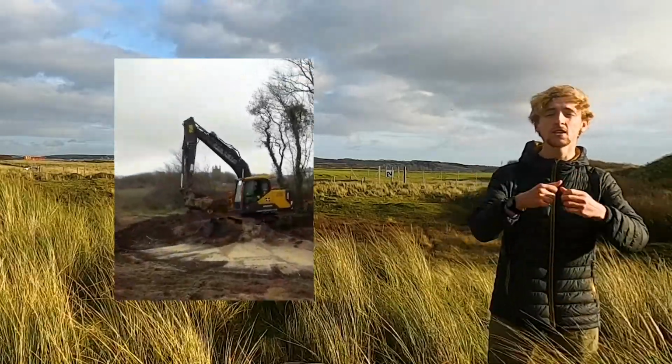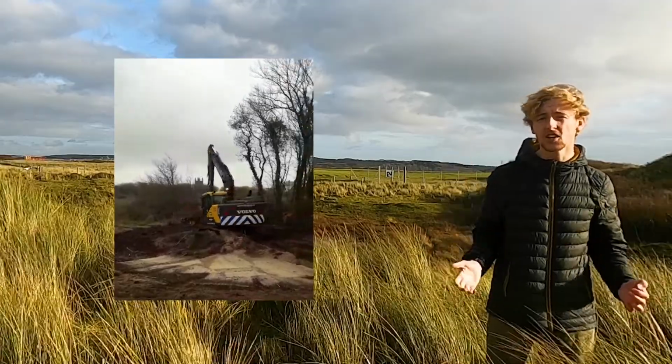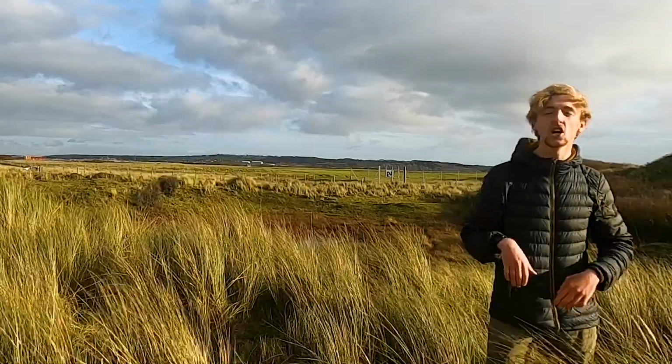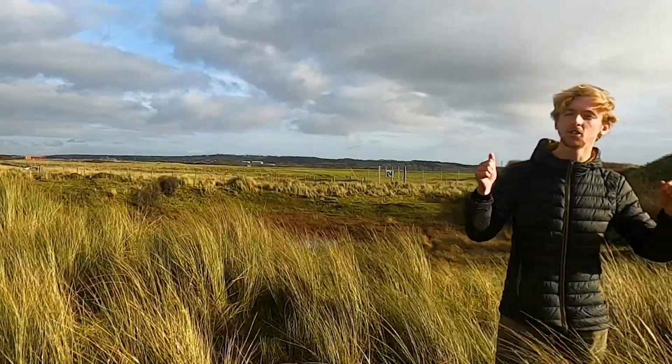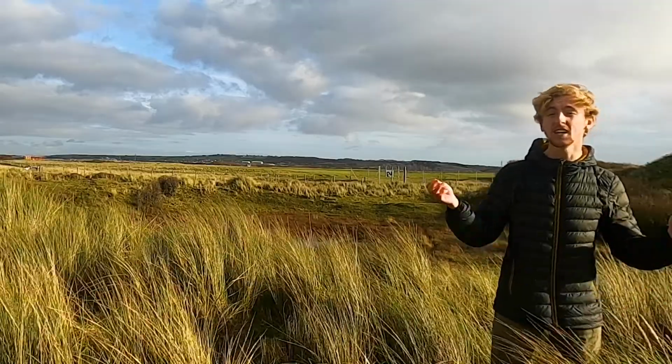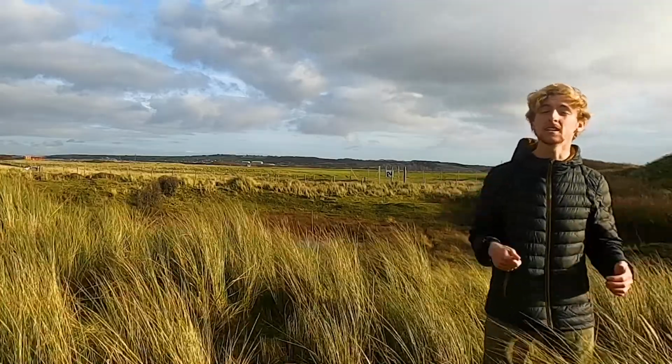Across dune slacks, we have been trying to restore them, and this would include restoring the pools by reducing the amount of overgrown vegetation found in dune slacks, as well as increasing the amount of bare sand for species such as natterjack toads to breed and thrive.